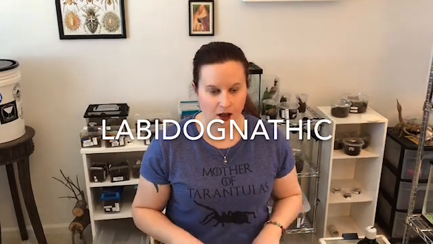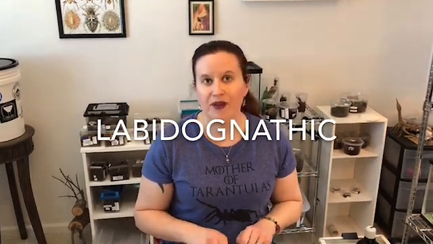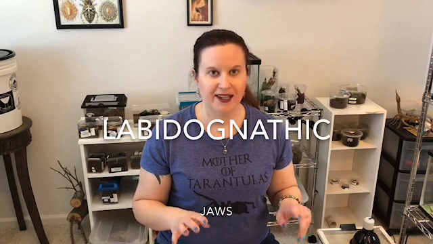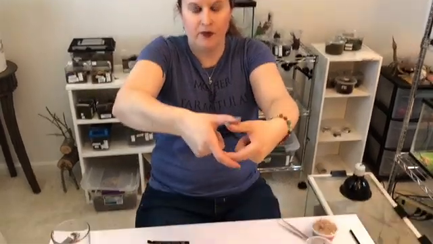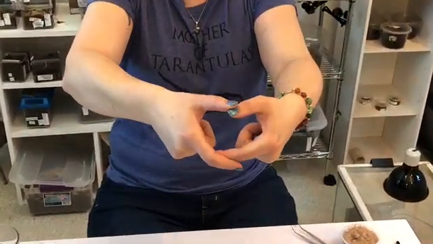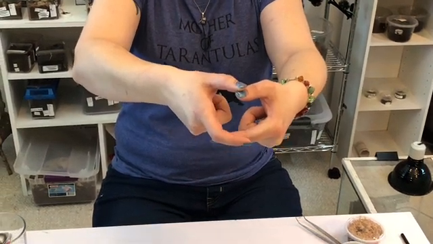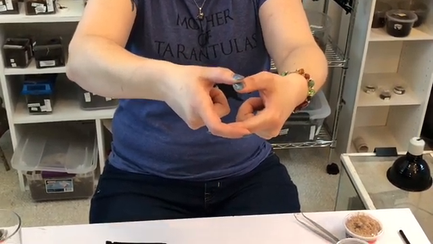So let's talk about some of the morphological, or the physical, differences between these two morphs of spiders. For an araneomorph spider, your true spider, their jaws, which are fangs, are oriented in a way that's called labidognathic. Labidognathic jaws. What that means, let's pretend this is the top of the spider's head. These are the spider's jaws. Can you see this okay? So they're kind of oriented like scissors. At rest, the fangs are going to be kind of crossed over each other like this.